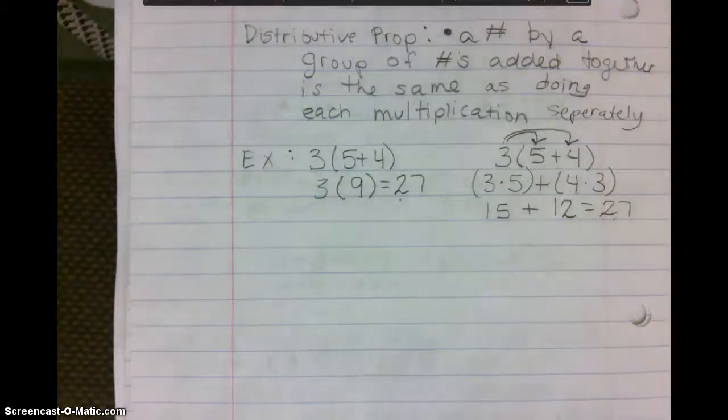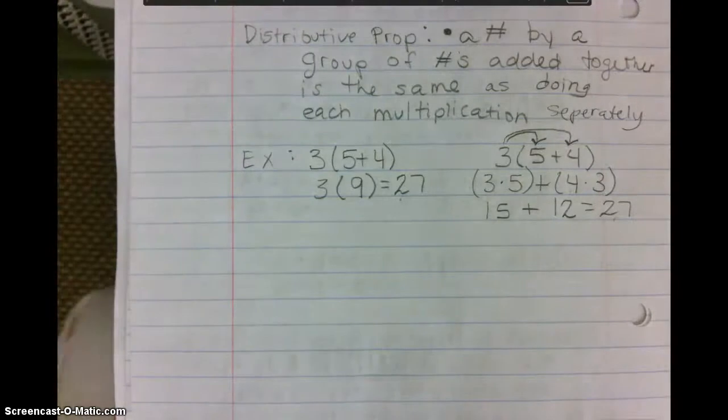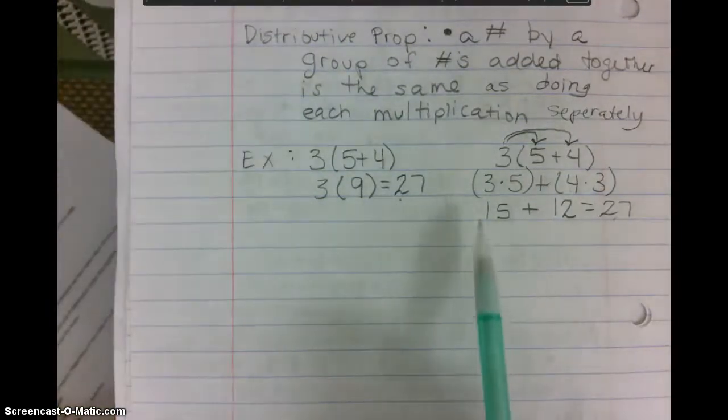Welcome back to distributive property. This is take 2, or the second video of notes. So the distributive property, as I was saying, looks like this.